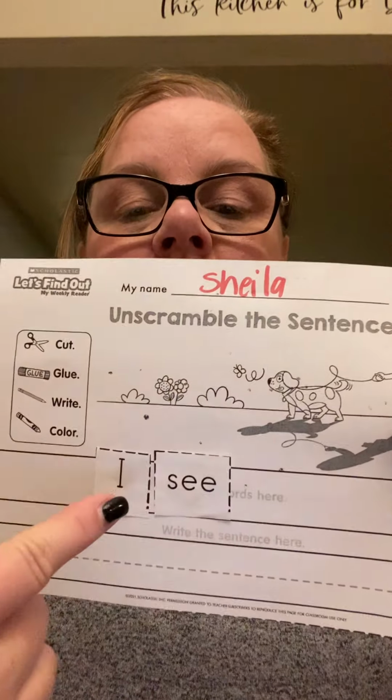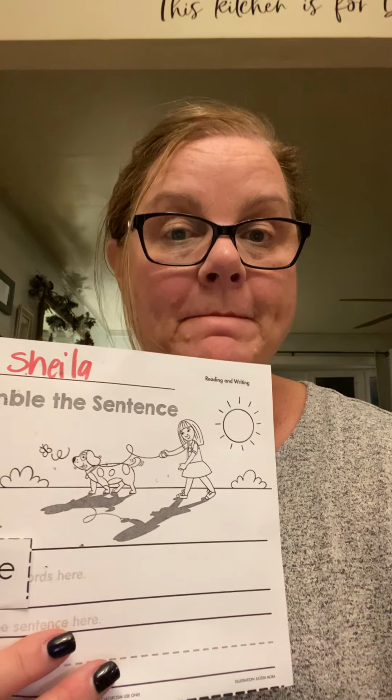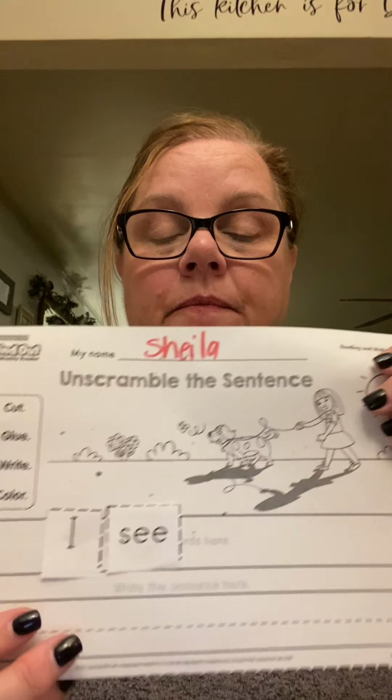Yeah, you are correct. Good job. I see. So next, we're going to put this word on there. So I see. I see shadow. I see my. What do we think?